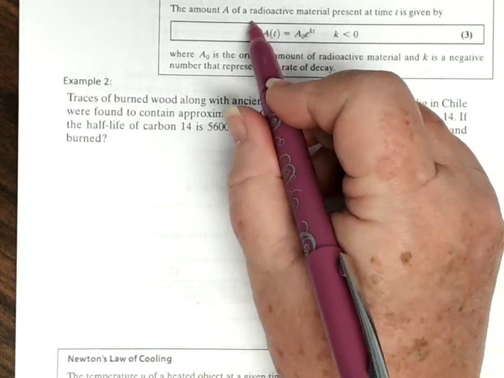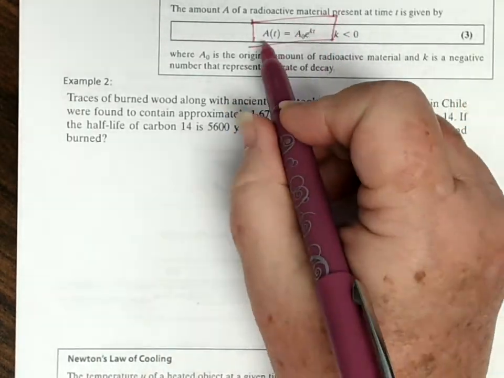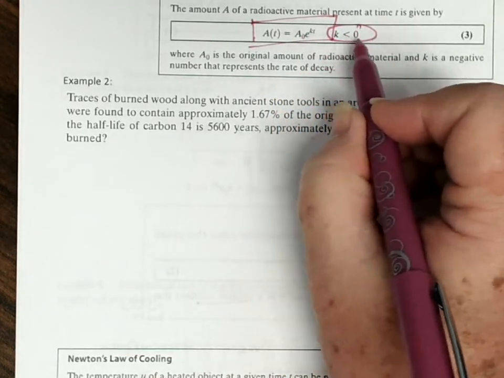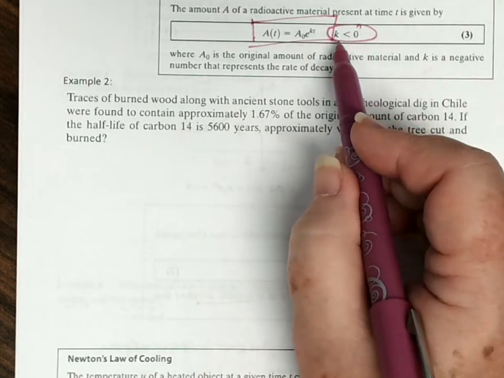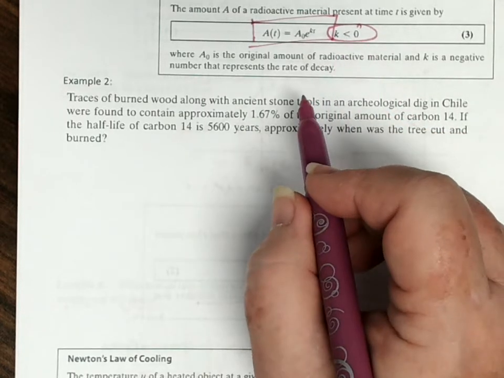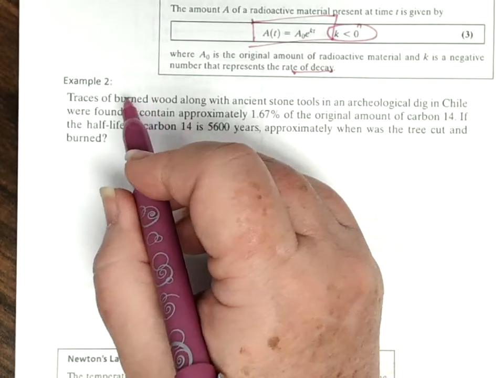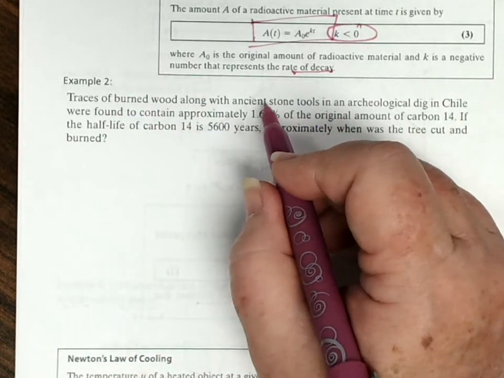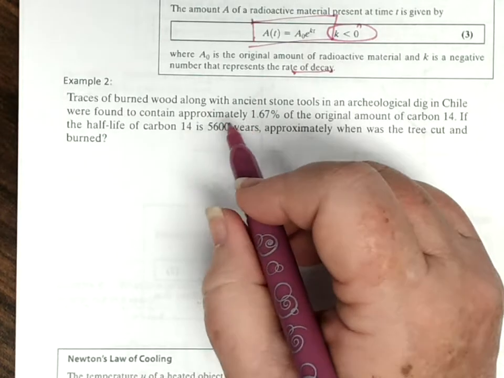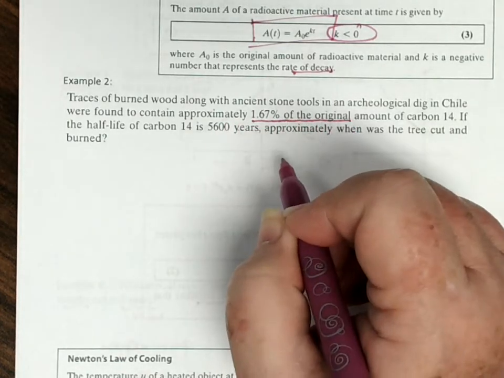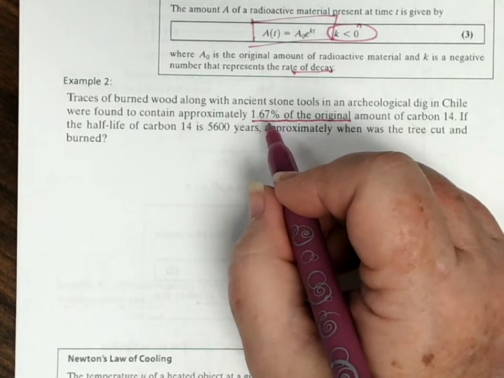And the formula we're going to use is this one right here. That's the unrestricted growth or decay, and they've told me this is decay because the K value is going to be negative. We are looking for a rate of decay. And it says the traces of burned wood along the ancient stone tools in the archaeological dig showed 1.67% of the original.